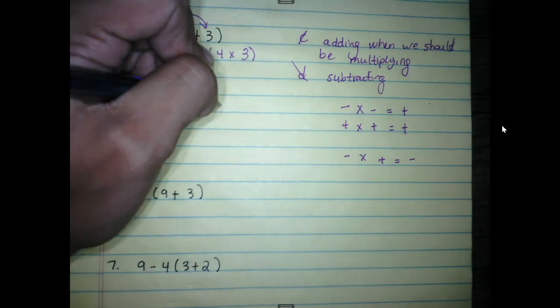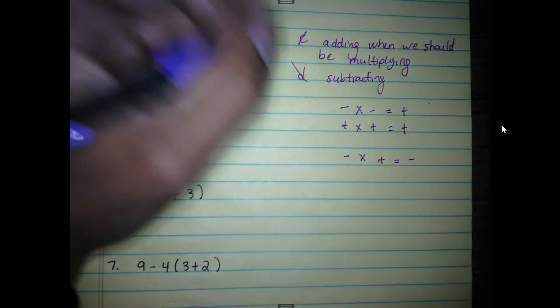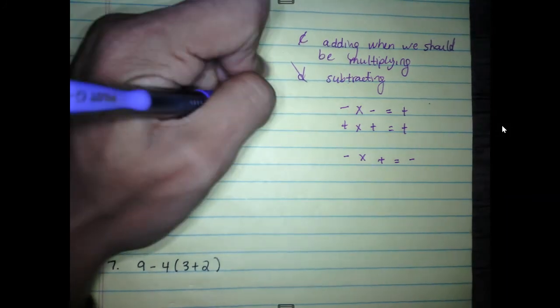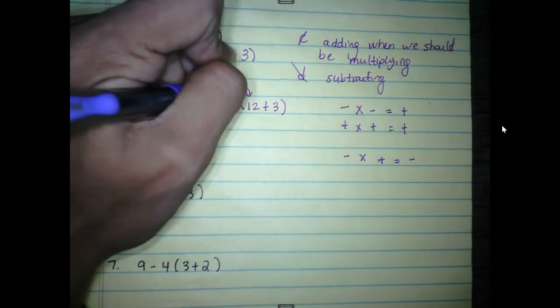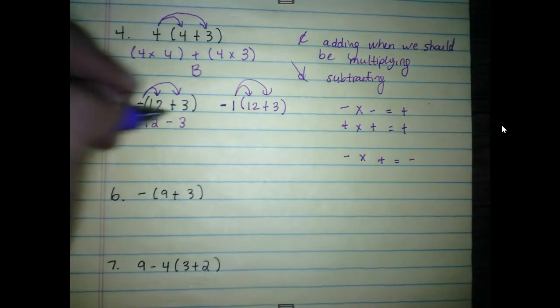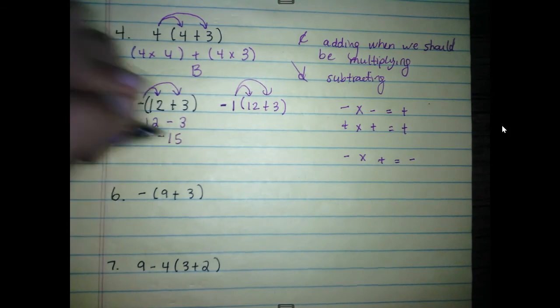Whenever we have just this negative sign, you can also think of it as there being an invisible 1 there. And then we're just doing the same thing. So negative 12 minus 3 is equal to negative 15.